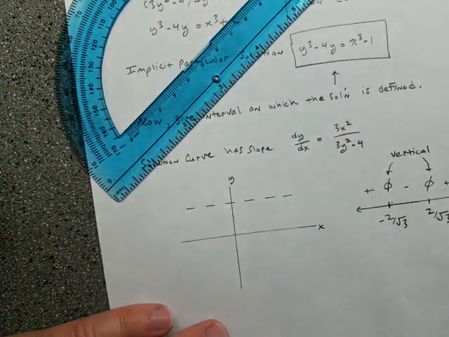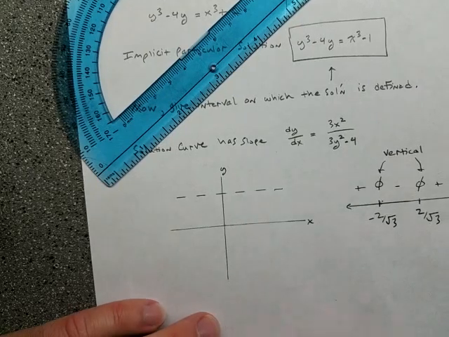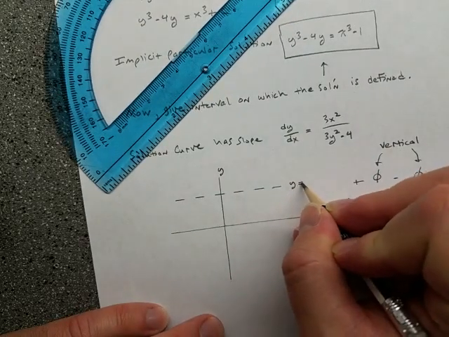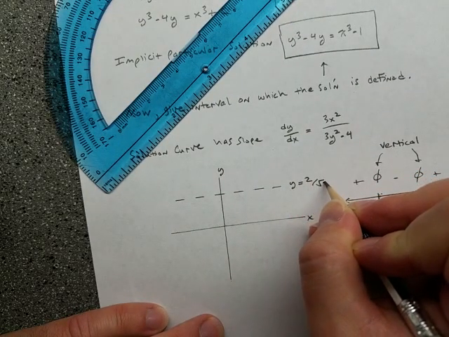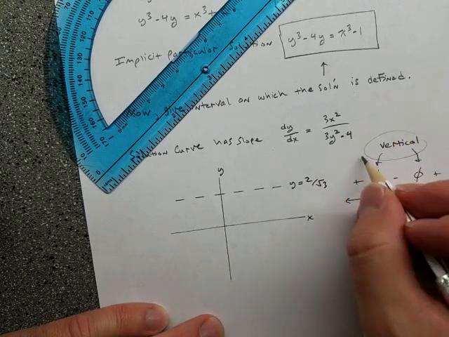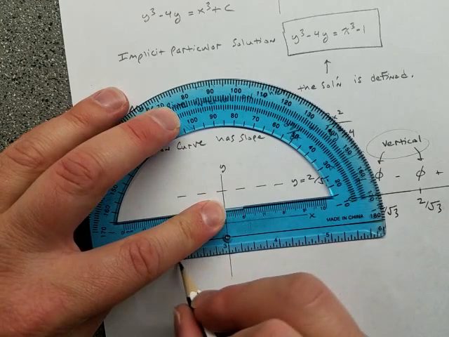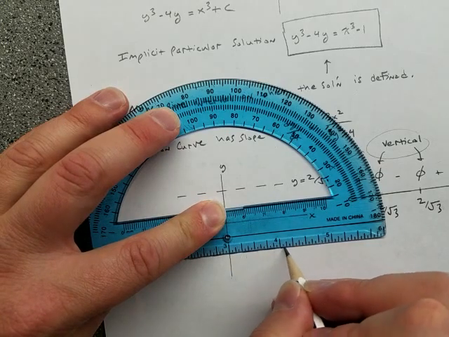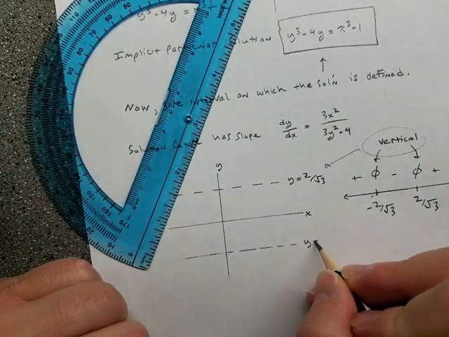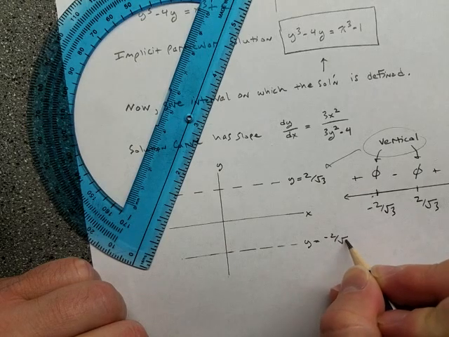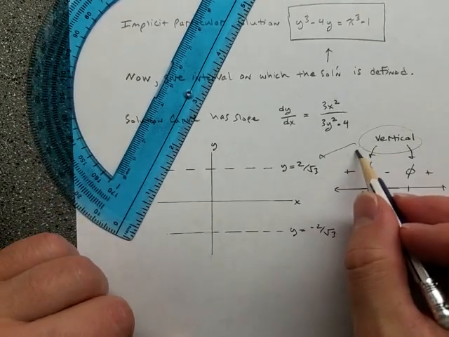I'm not saying the slope's flat or 0 there. That's just for reference. This is y is equal to 2 over root 3. It's going to be vertical. And then at this mirror reference below it, y is equal to negative 2 over root 3, it's also vertical.